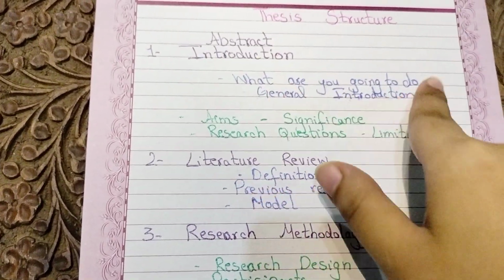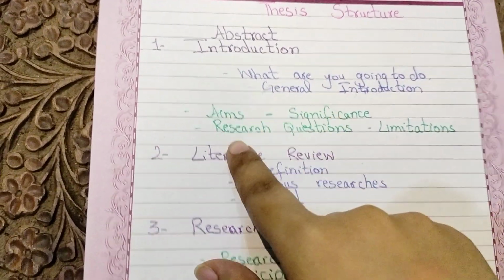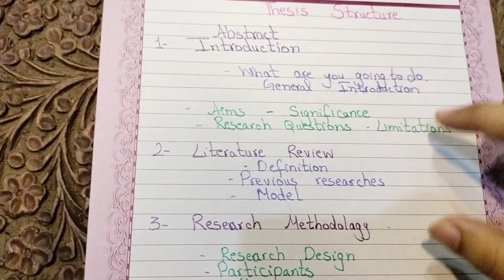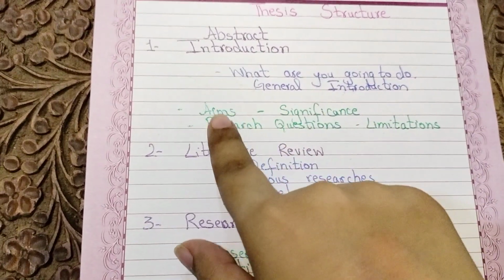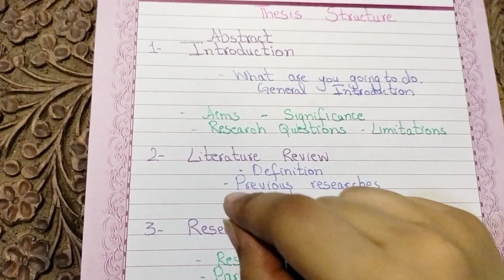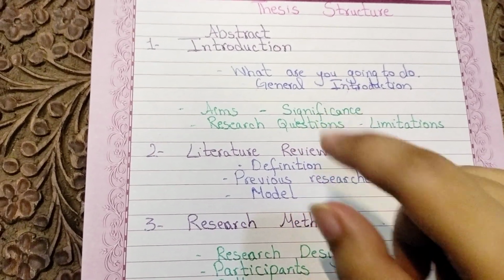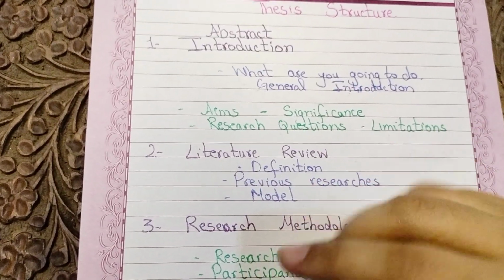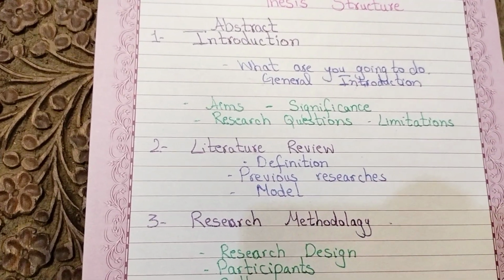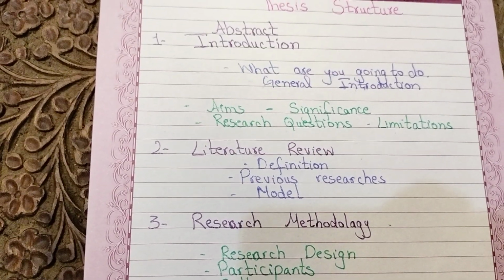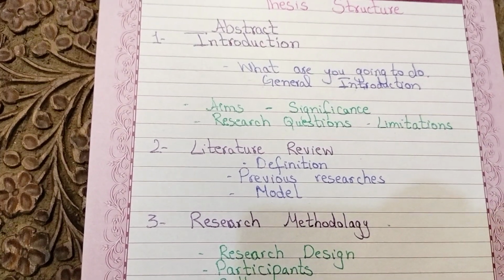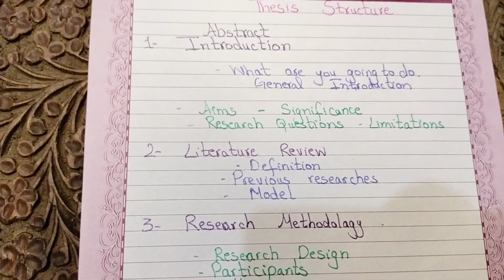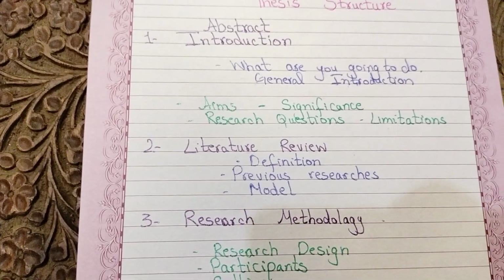Besides the general introduction, there are some main headings which will come in the introduction. First you will write the general introduction and all the headings and subheadings of your introduction. Then you will write the aims. What are the aims of this research? What is the significance of this research? Why are you doing this research? Why was I going to study code switching in Pakistani classrooms? Because code switching is an important topic in Pakistani classrooms, because ELT is important in Pakistani classrooms, and because I want to see in what ways code switching is impacting the students.